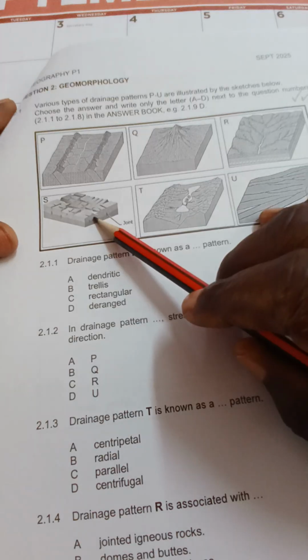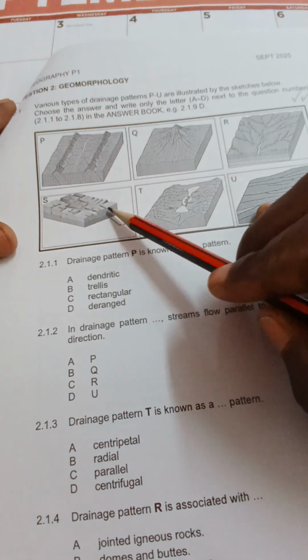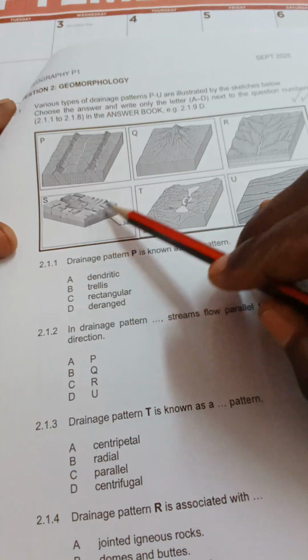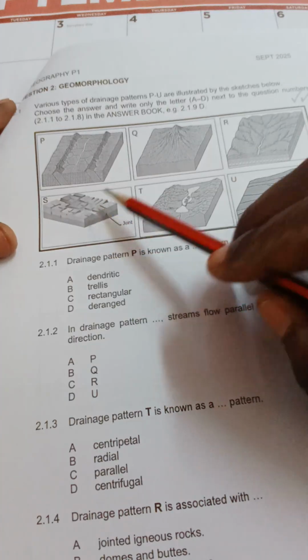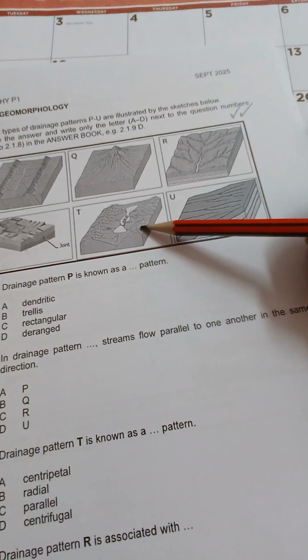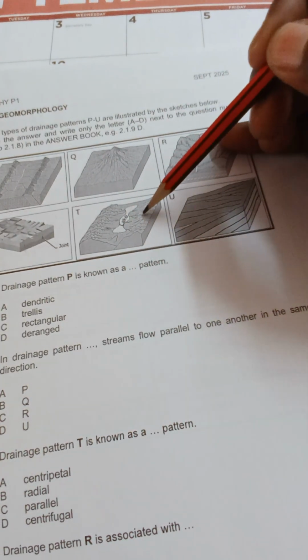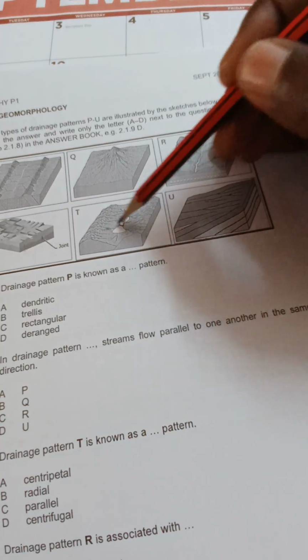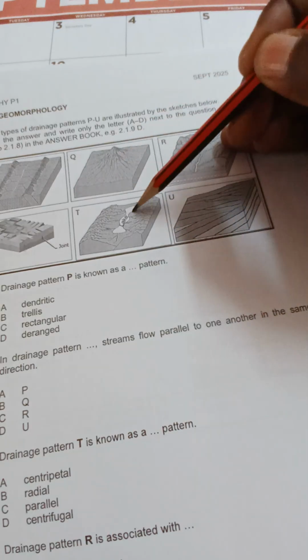This one becomes your rectangular. You can see jointed igneous rocks. The main river is bending 90 degrees, with tributaries also joining at 90 degrees. This one becomes your centripetal. You've got a depression here, which means the streams are flowing down towards the lake. That is your centripetal, and this is your centrifugal.